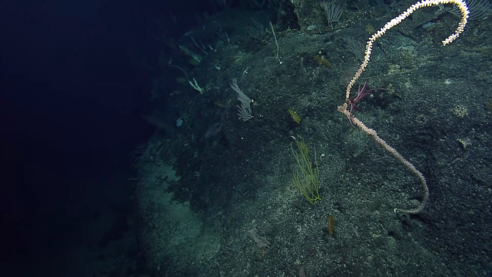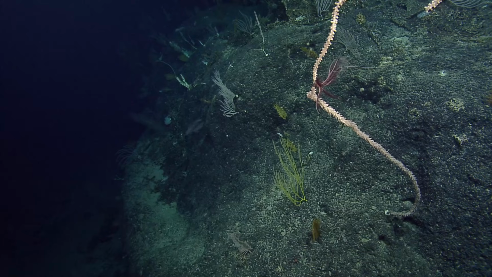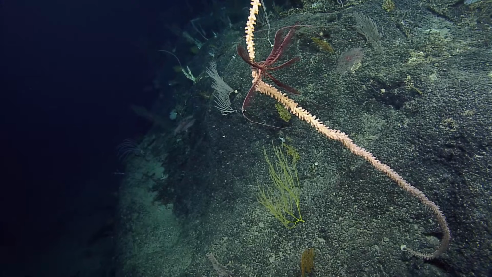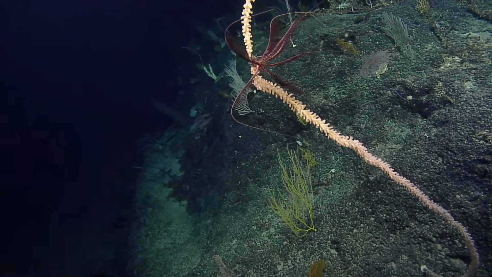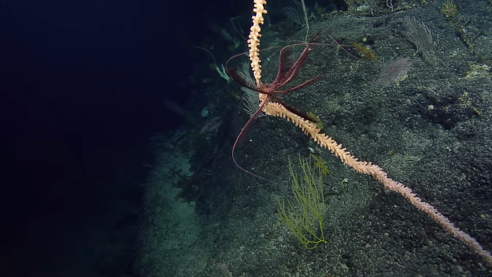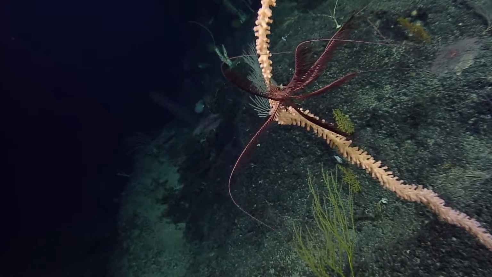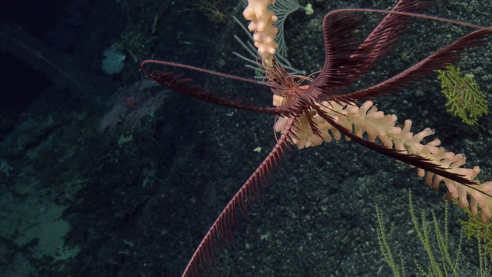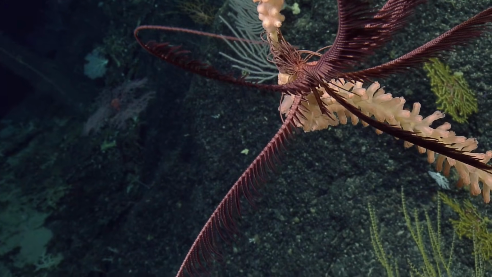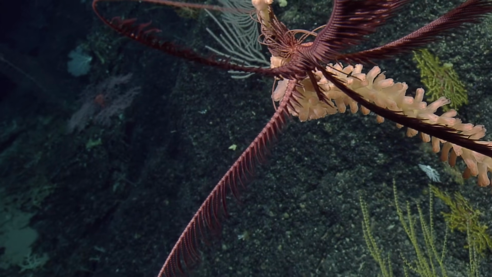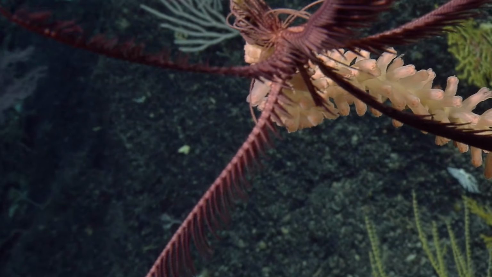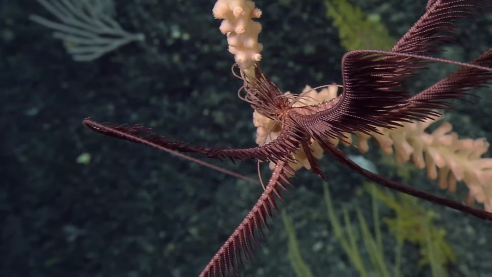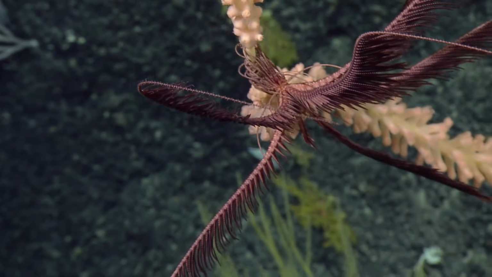Is that a crinoid? It is. This is Sathometra. It's a crinoid in the family Xenometridae. Go for a zoom there. They like to hold on to things. So those little legs are called cirri that are holding on to the bamboo coral. Oh yeah, cool. And it has a broken arm, but don't worry, it'll regrow it.